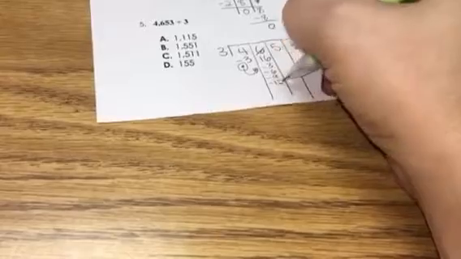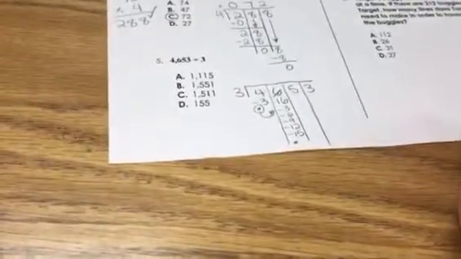1 stone is left over. We know that we can't have that, so we're going to regroup it. The 6 becomes a 16. Again, we're going to count by 3. 3, 6, 9, 12, 15, and 1 more will make 16.